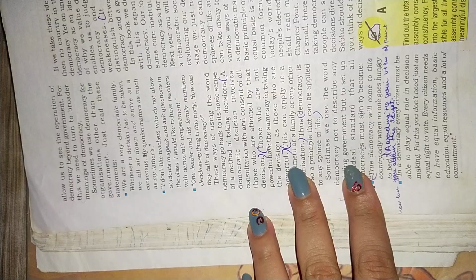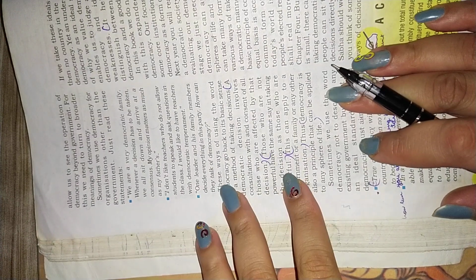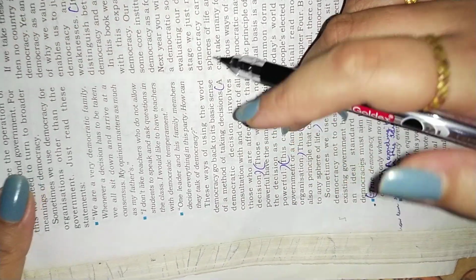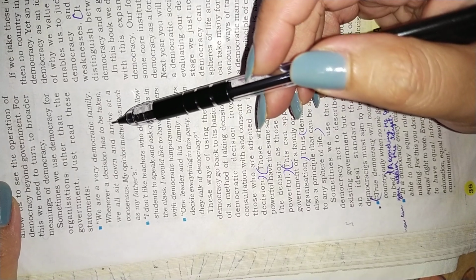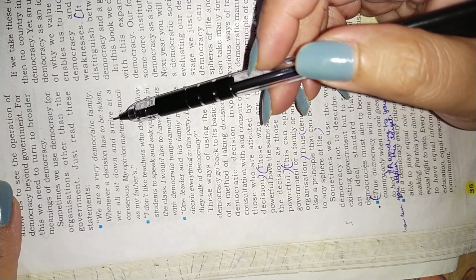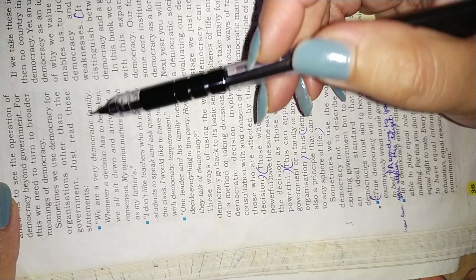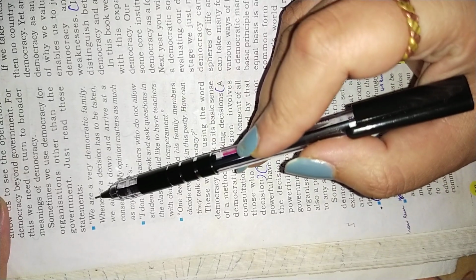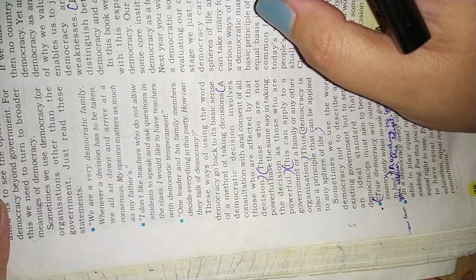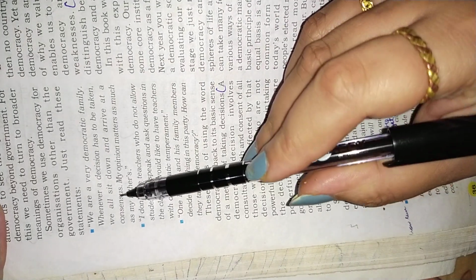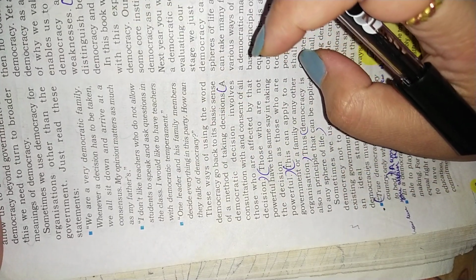Clear? And apart from the country, sometimes we use the word democracy a lot. Like we say, yeah, we are living in a democratic country. This is my right to express my views. I live in a democratic country, so I can do this work, I can go anywhere. So here we have some examples. If you talk about a democratic family, where all the decisions are taken when the people sit together and come to a particular conclusion. Clear?